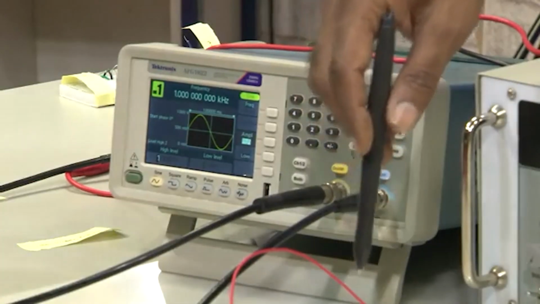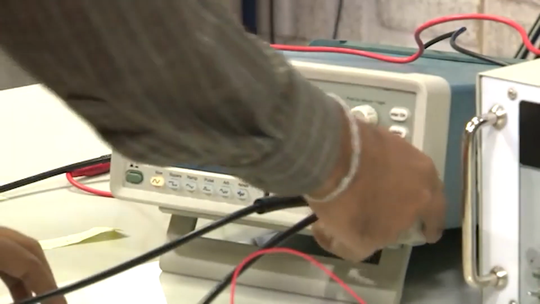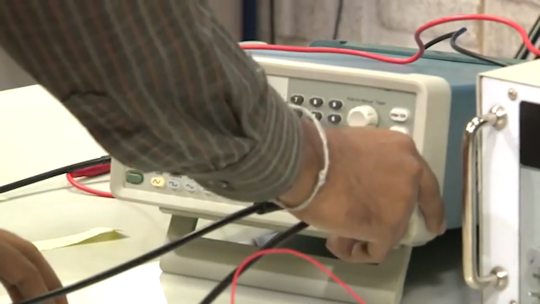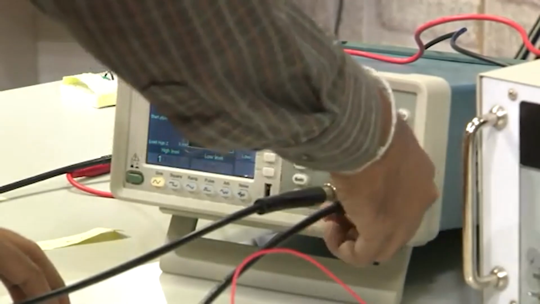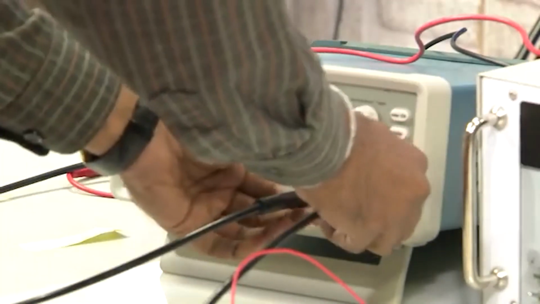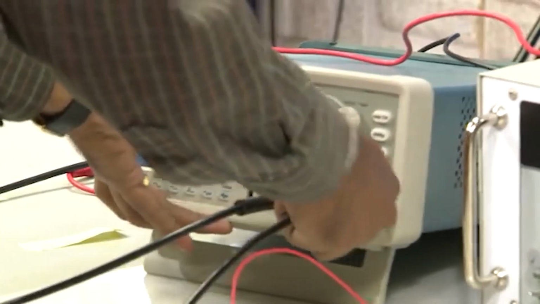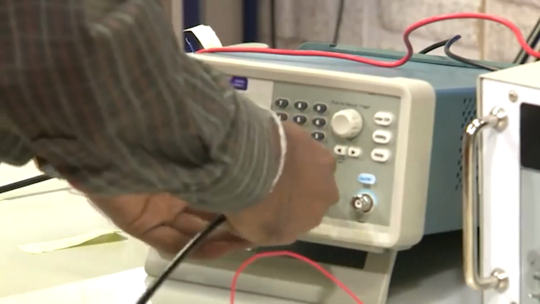When we are applying sine wave to the circuit, we have to connect the probe for the sine wave to the circuit, isn't it? Otherwise we cannot get the signal. So what we have to do? We are taking out the probe, alright.